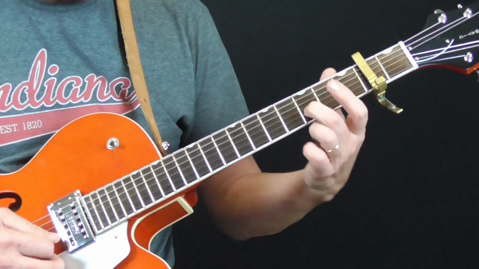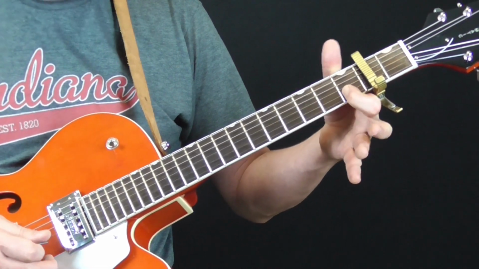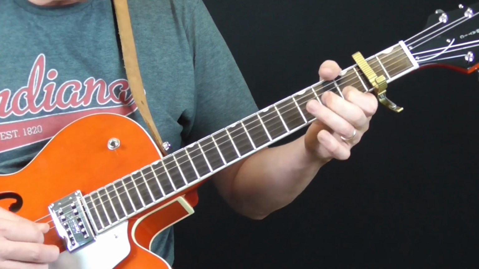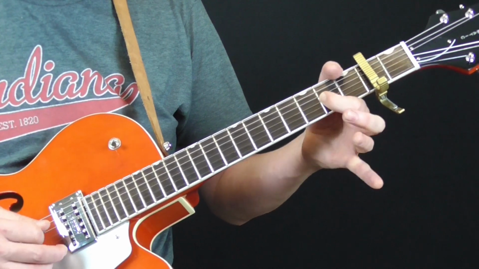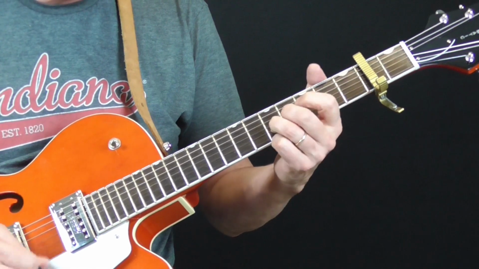And then we're going to slide to the 5th fret to the 3rd fret of the second string. And I'm just going back and forth between the 4th fret of the 3rd string and open and back. So the whole lick.